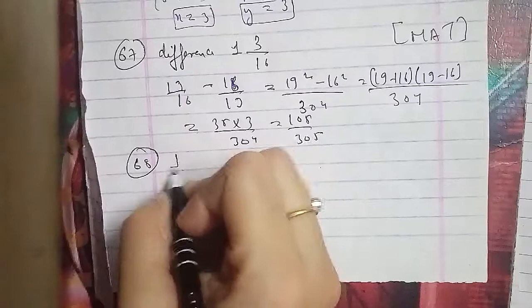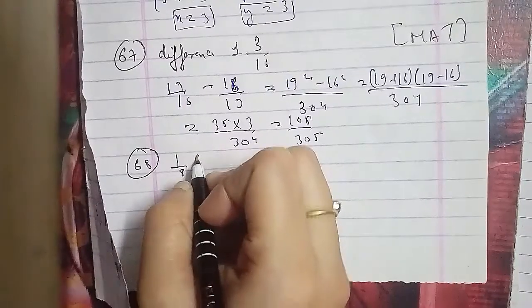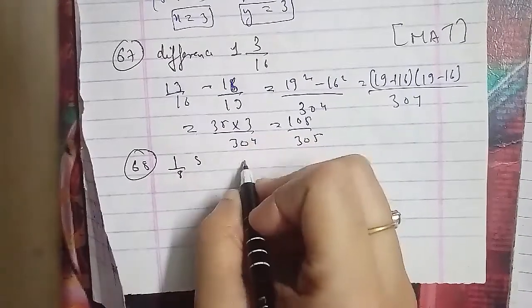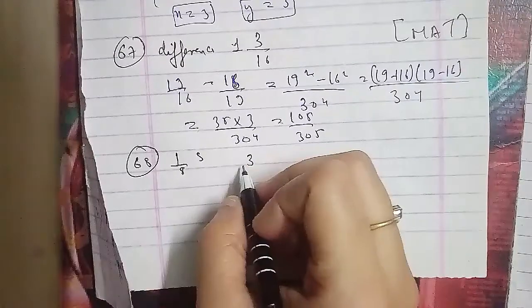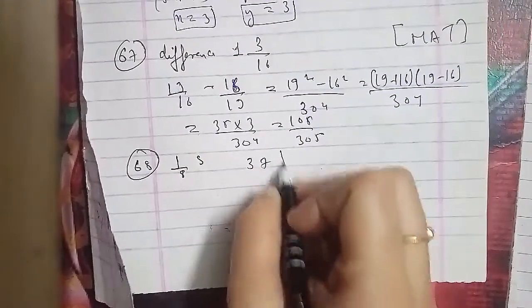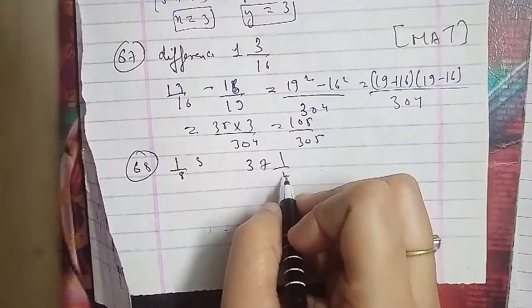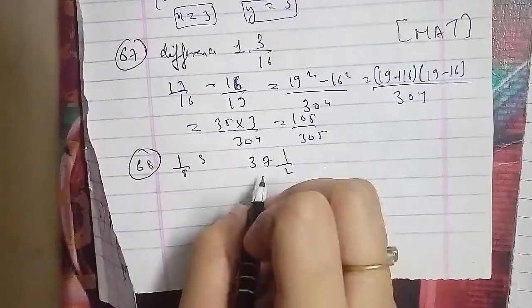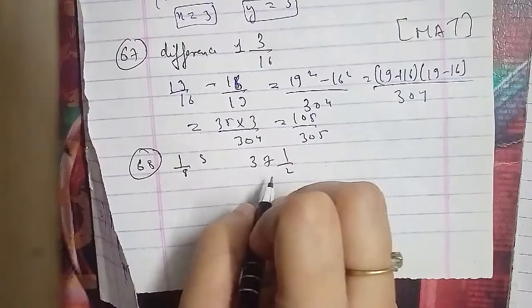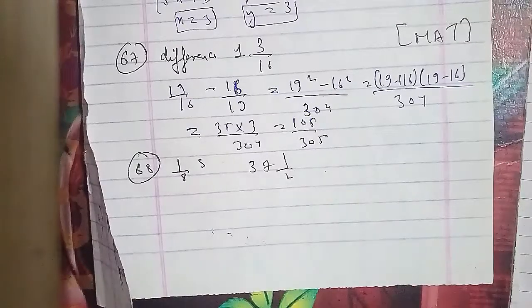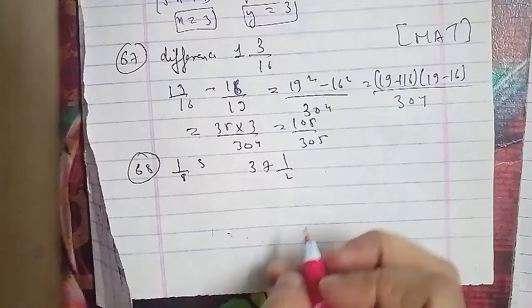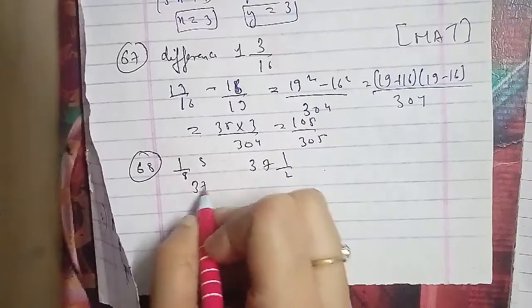For this we have to find out the solution. We have x times 1 by 12 equals 3 upon 8, so x upon 12 equals 3 upon 8, x equals 3 upon 8 into 12, and that equals 9 upon 2. The answer will be 9 upon 2.